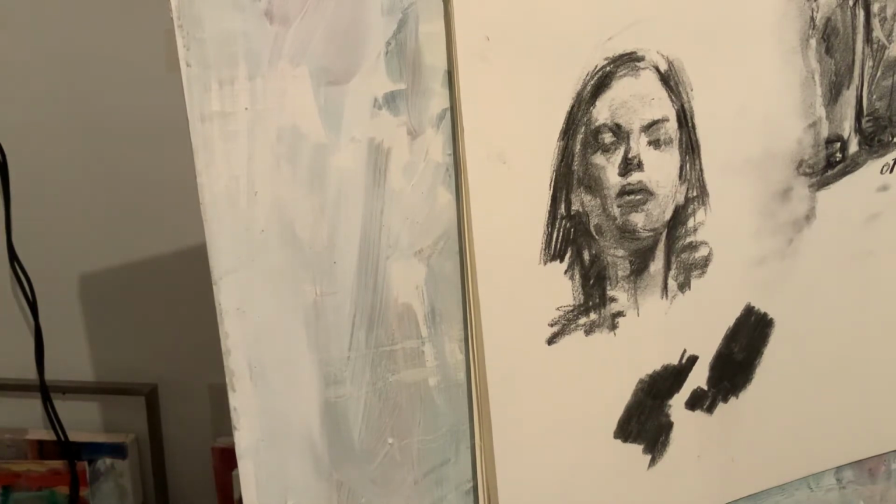Now, a longer charcoal. Actually, what I'm thinking, I cannot find it here. I was thinking to use basically a Conte, because it's very tricky to use.